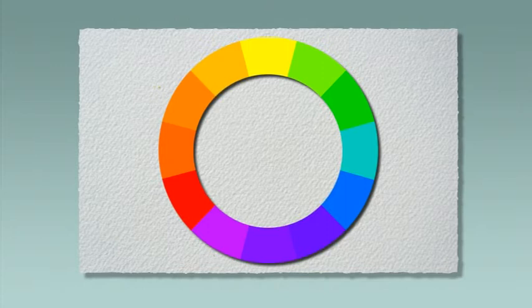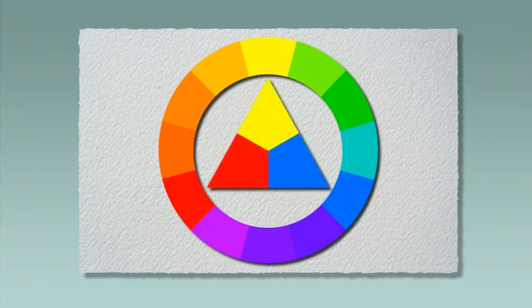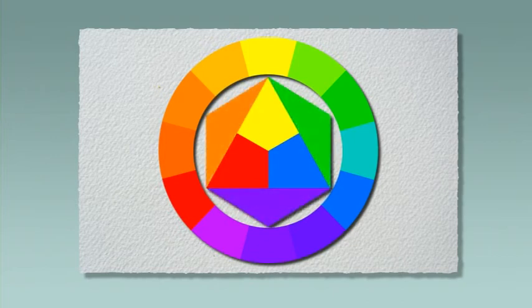This is Johannes Itten's colour wheel. It is based on the mixing of pigments. It has red, yellow and blue as primary colours, with green, violet and orange as their complementaries. It is the most popularly used colour wheel and will be the basic colour wheel used in this program.